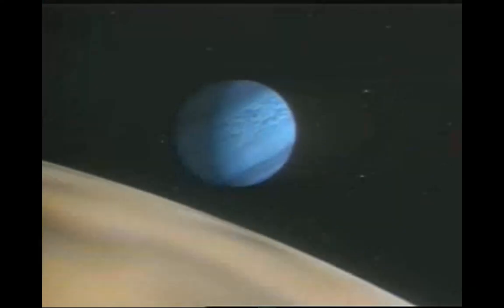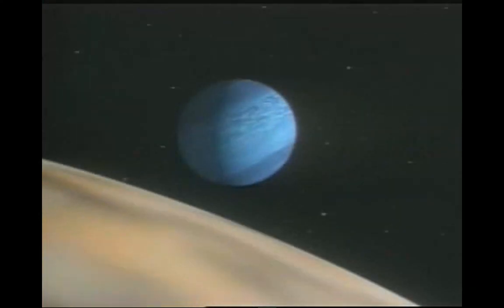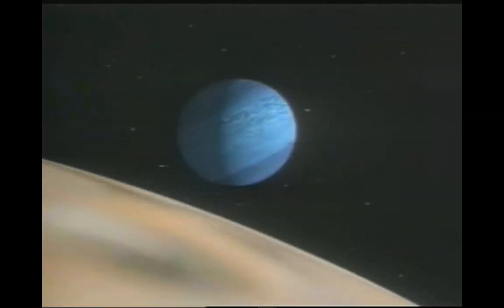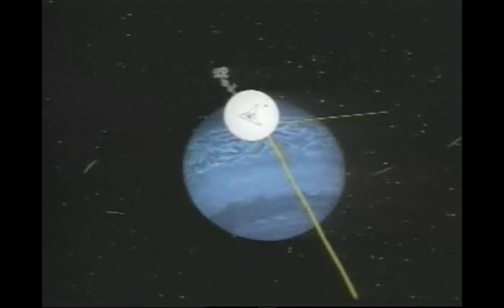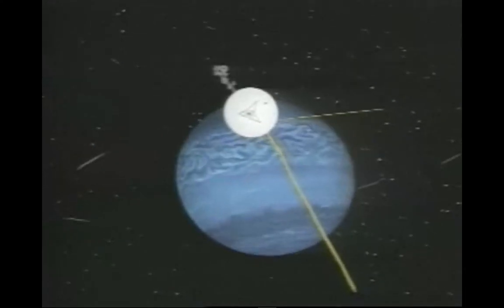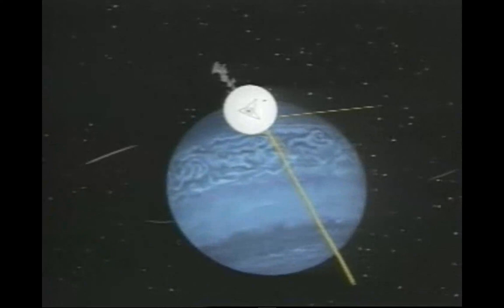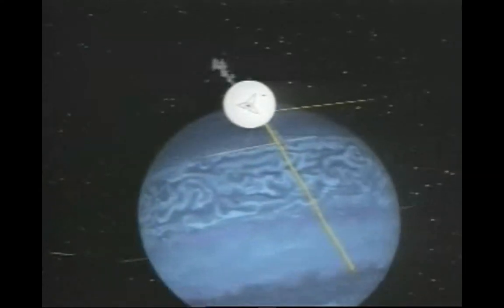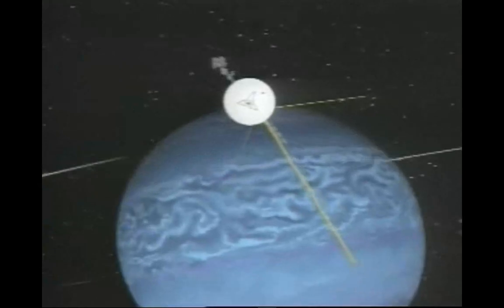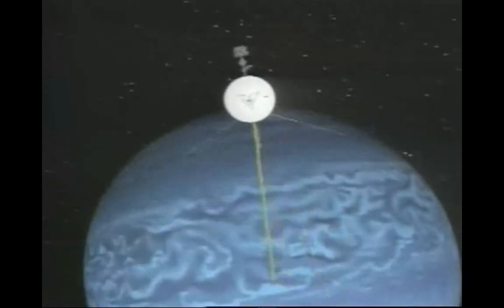Discovered in 1846, Neptune was named after the mythical Roman god of the sea. The planet appears blue because its methane absorbs most of the red in the spectrum, leaving mostly green and blue. Voyager 2 flew by Neptune only 22 miles off its charted course, and only 1 second off its scheduled flyby time.